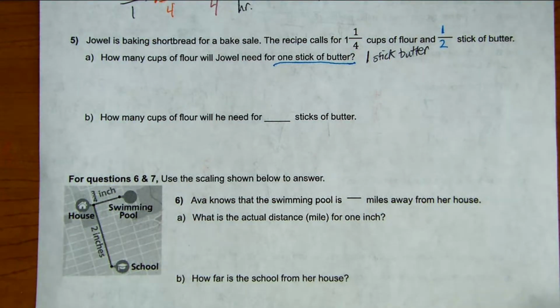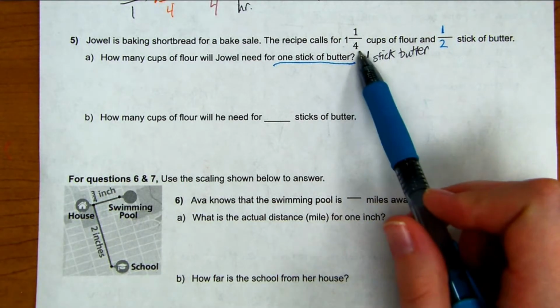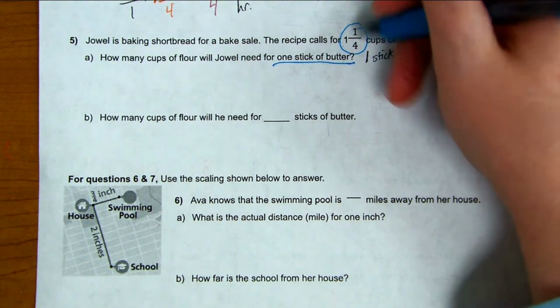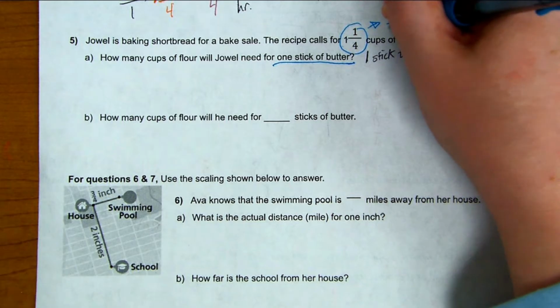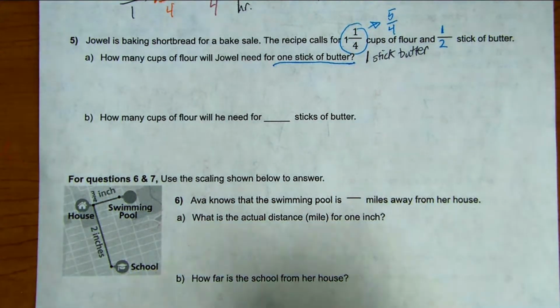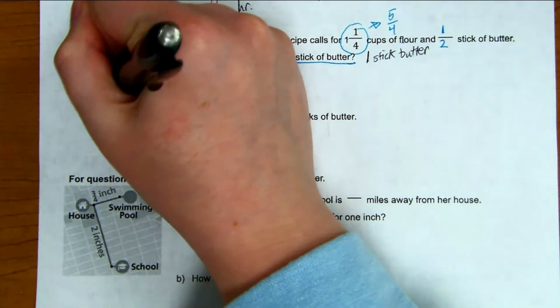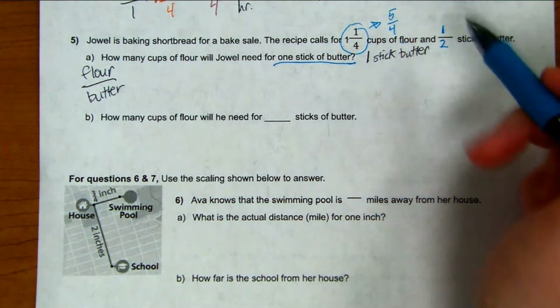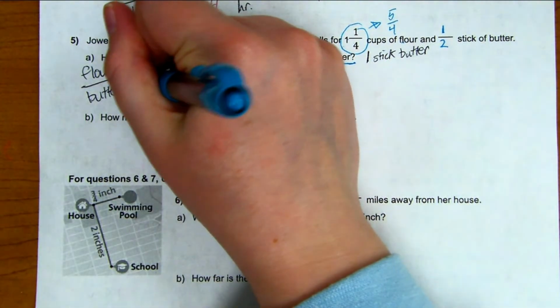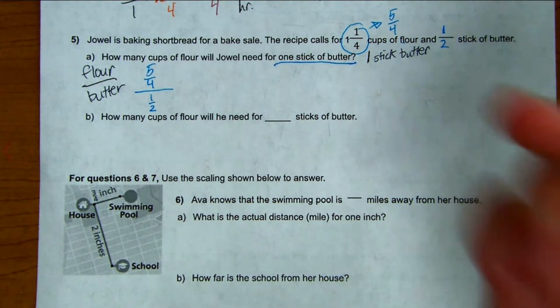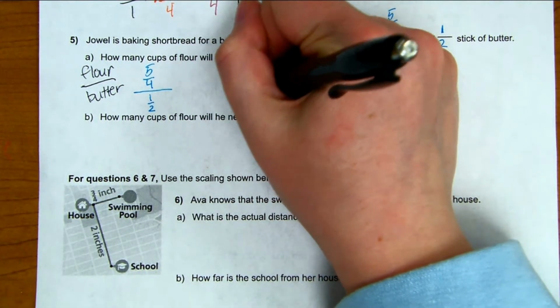So we can use our starting information to build our starting rate. Now, 1 1/4 cups, it's awkward to work with this as a mixed number, so instead, let's convert this to an improper fraction. So 1 1/4, that'll be the same thing as 5/4. So we have 5/4 cups of flour and 1/2 stick of butter. So I'm going to put the flour amount on top and the butter amount on the bottom. So we can set up our starting rate of 5/4 for the amount of flour over 1/2 stick of butter. And we eventually need to turn this into 1 stick of butter.